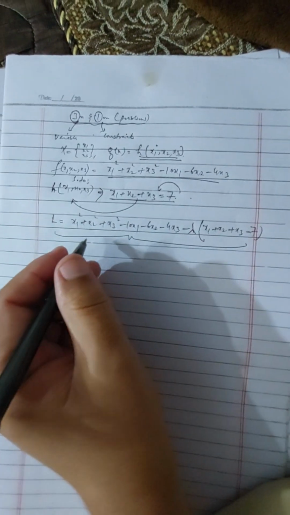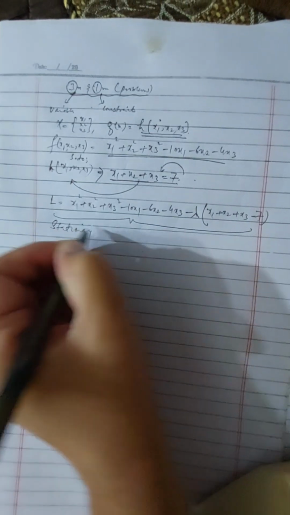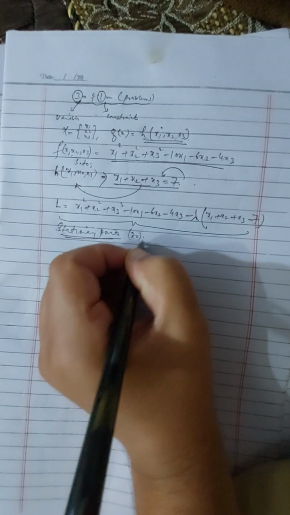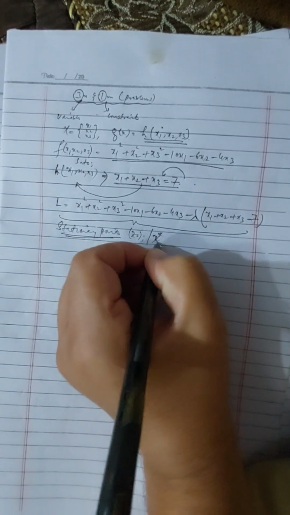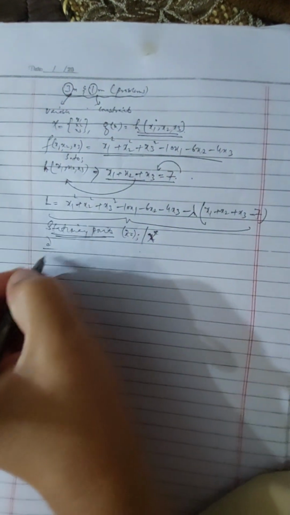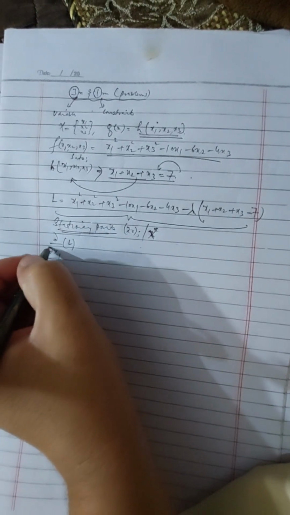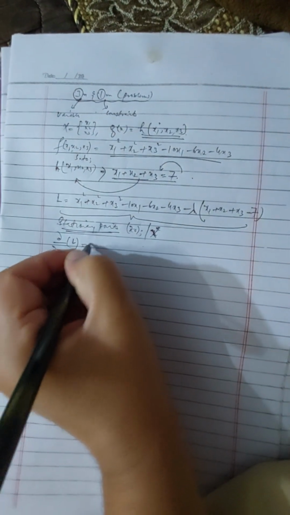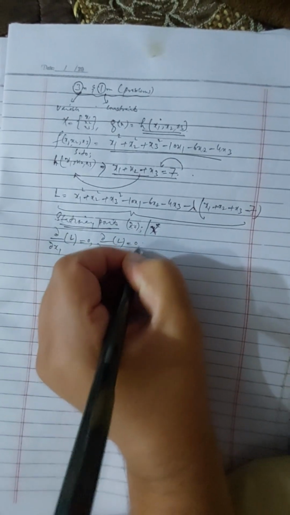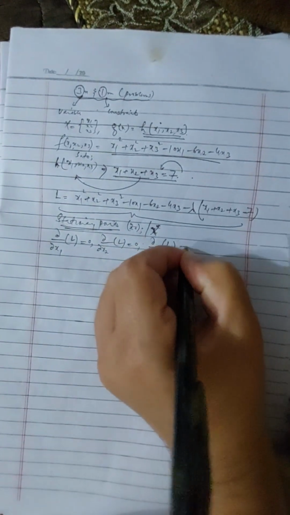Now we have 3 variables and 1 constraint. So first of all, we need to find the stationary points, z0 or x star. For the stationary points we need to find the partial derivative of L with respect to x1 and equate it to 0, the partial derivative of L with respect to x2 and equate it to 0, and the partial derivative of L with respect to x3 and equate it to 0.